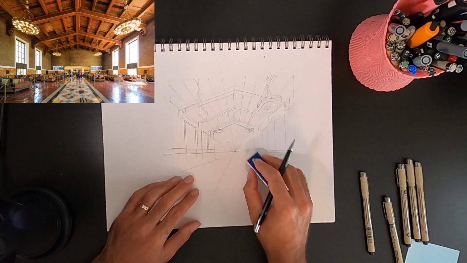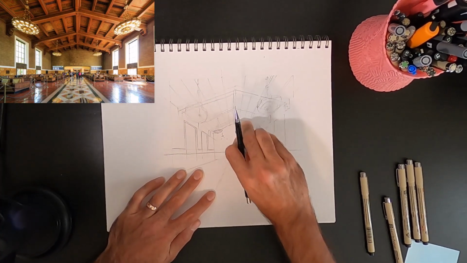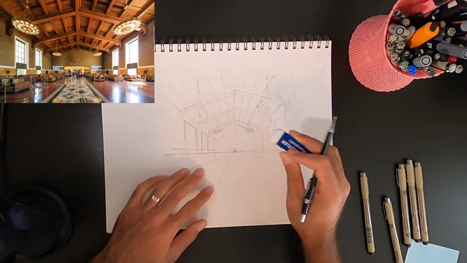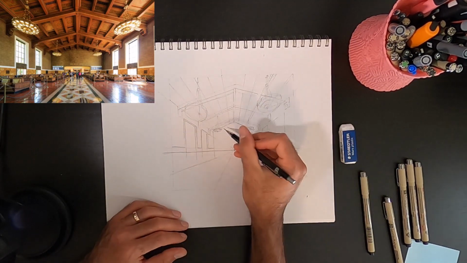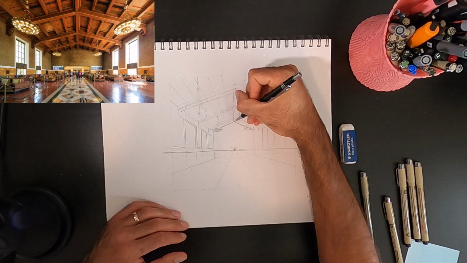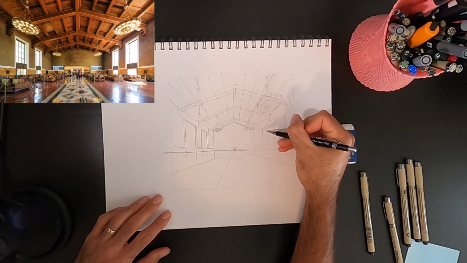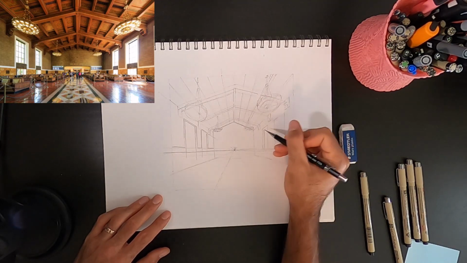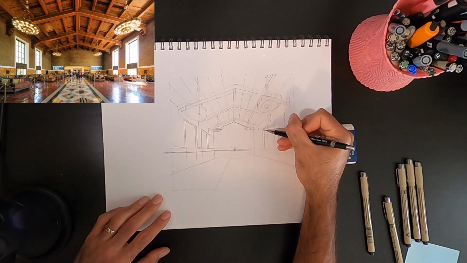I can erase all of these lines. They don't really mean anything down here. And so from there, it's really just about adding detail to this image, trying to get the proportions right. And always just keep in the back of your mind, draw what you see, not what you think you see.